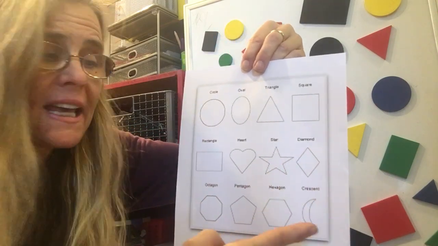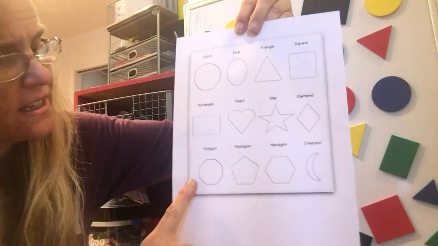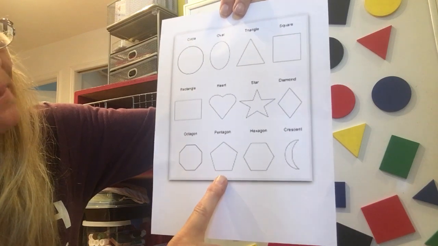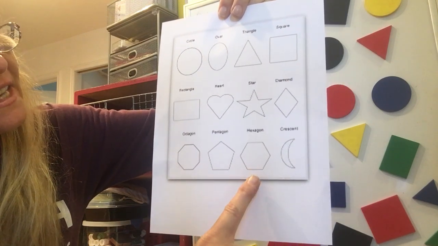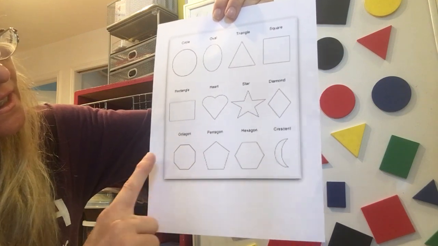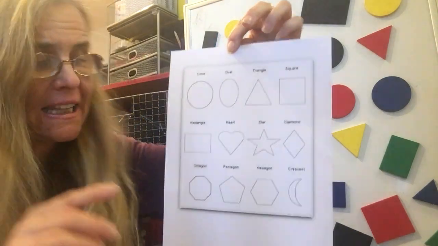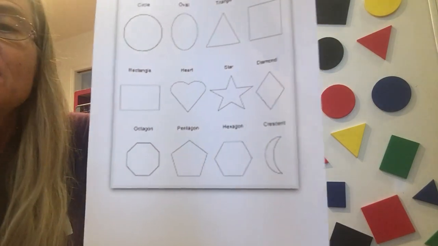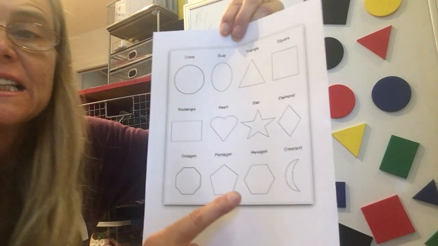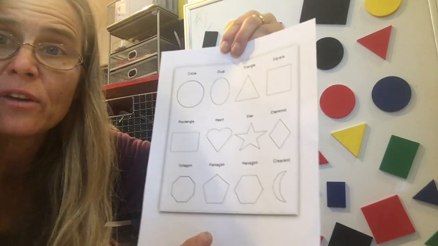Now I'm going to sweep back again, and I'm going to continue to touch and tell as I tuck and point. This shape is an octagon. This is a pentagon. This is a hexagon, and this is a crescent. Now the octagon has 8 sides, like an octopus has 8 legs. The pentagon looks kind of like a house. And the hexagon is a little confusing because it's easy to think it's an octagon unless you count its sides.